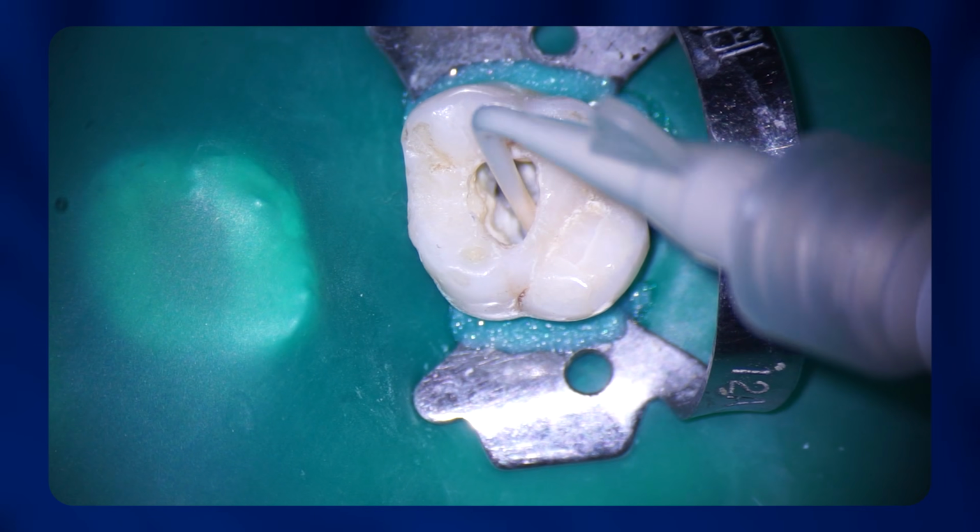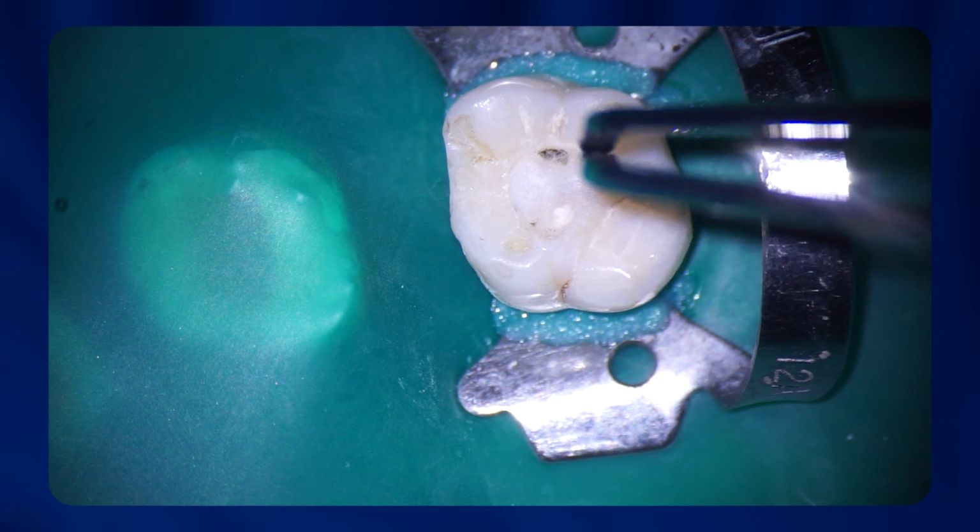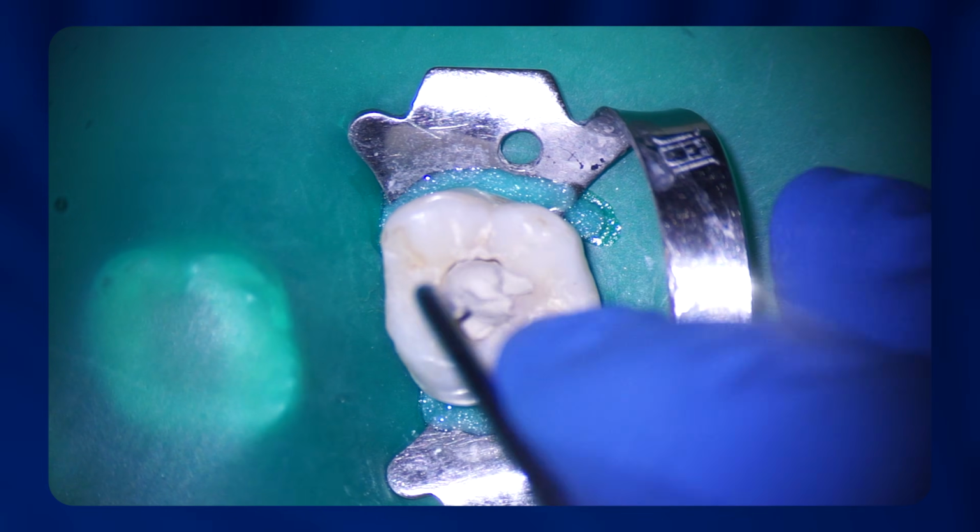So let's take a look at what is done commonly. So here's what most clinicians do. They put calcium hydroxide in the canal, then they take a cotton pellet, put the cotton pellet over the calcium hydroxide, covering the orifices and the pulpal floor. And then they take a temporary restoration like Cavit-G and then place it over the cotton pellet. And then the patient is sent off from the clinic until the next appointment.